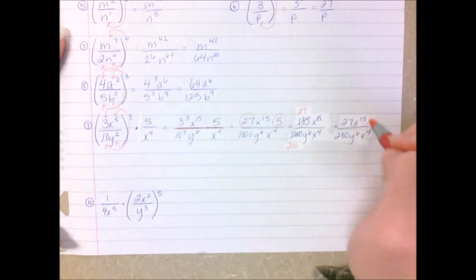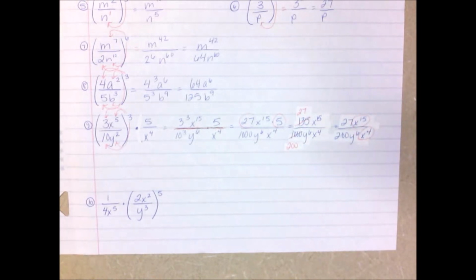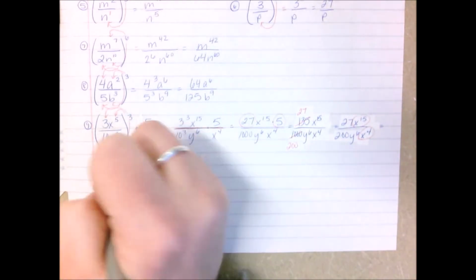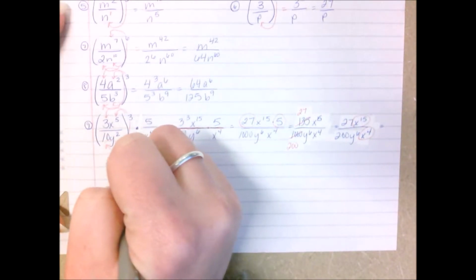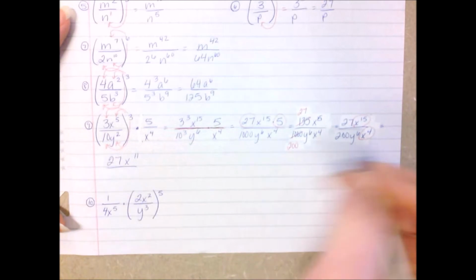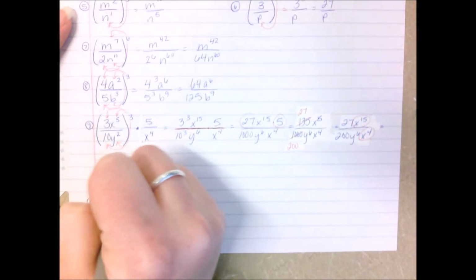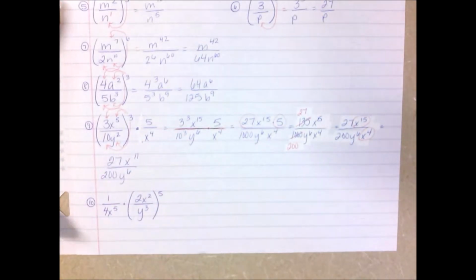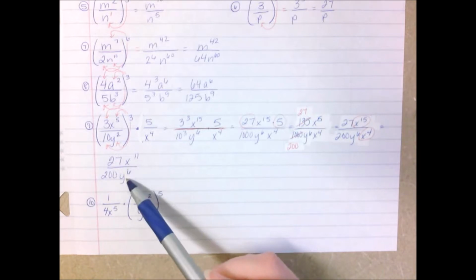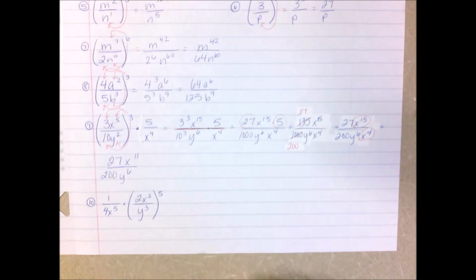I see that I have an x on the top and on the bottom, so I can use my quotient property to simplify that. When I subtract those two, I'll end up with 27, x to the 11th from the 15 minus 4, over 200, y to the 6th. And those are the two pieces that I am looking for, and that's my final answer. 27 over 200 is in simplest form. The x's are together and the y's are together.